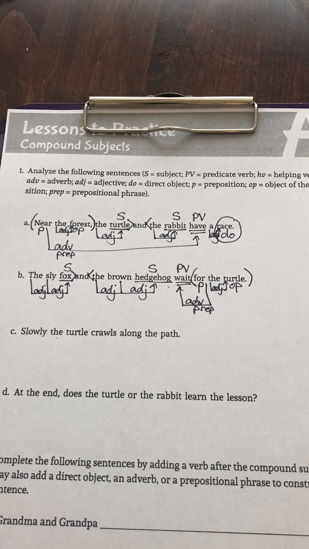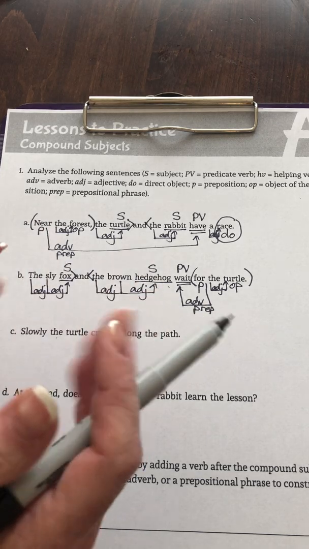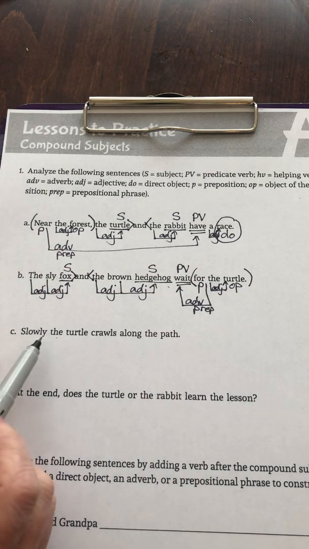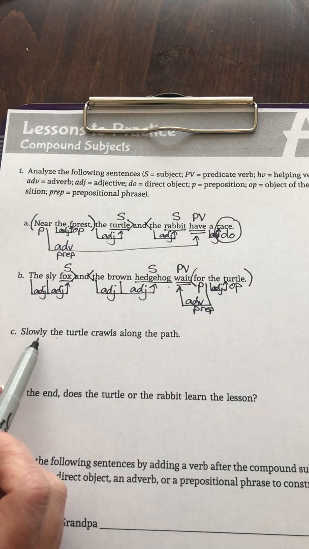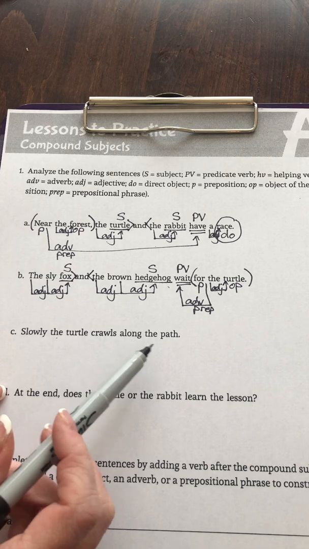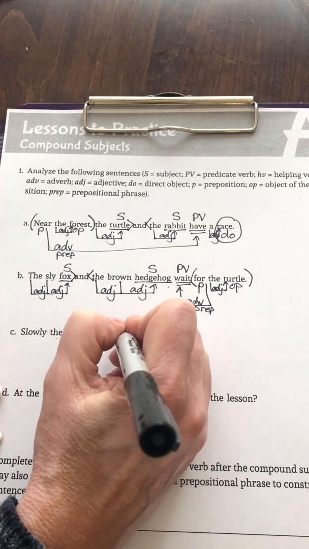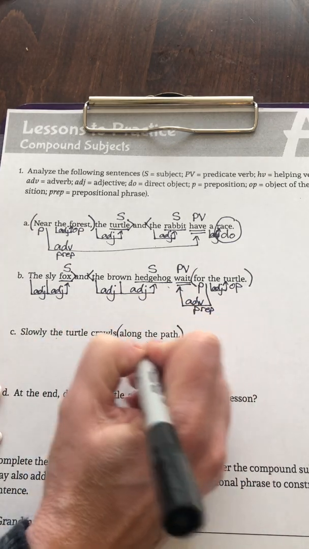Okay, let's give it a try. Slowly, the turtle crawls along the path. Order of analysis is phrases, clauses, principal elements, and modifiers. Are there any prepositional phrases in this sentence? Slowly, the turtle crawls along the path. Yes, along the path is a prepositional phrase.